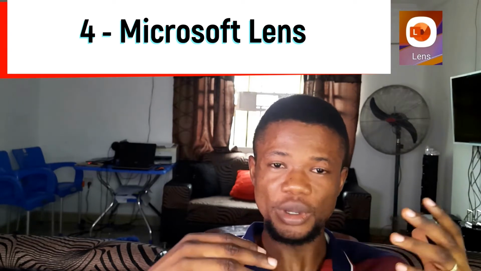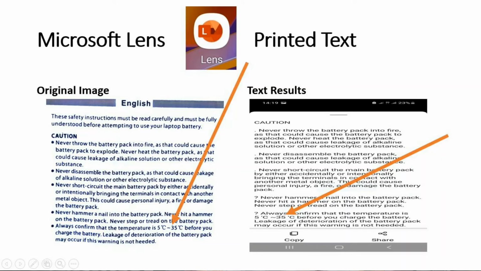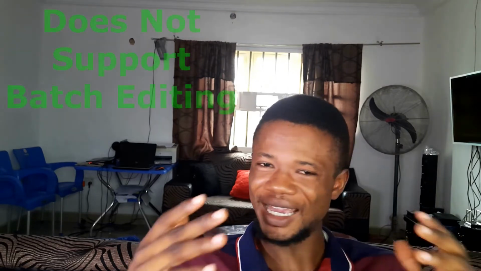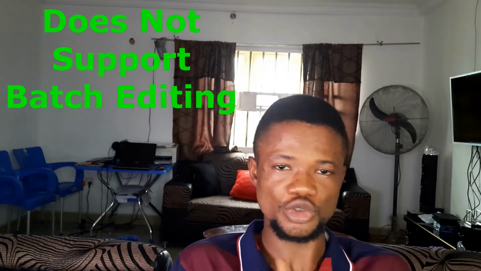Coming up at number 4 is the Microsoft Lens. The Microsoft Lens is also a great app for medium-sized projects. Maybe you're working on just 5 pages, 10 pages, you are good to go. It does a really great job when it comes to accuracy. Should I say it's like 80 to 90% accurate, depending on how you take the snapshot. Also, it does not support batch editing. You cannot do multiple pages at a time. You have to go over the pages one after the other, taking snapshots and all that. So it's not really great when it comes to batch editing.